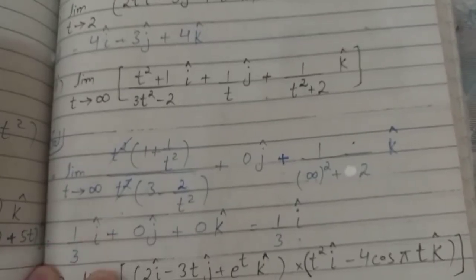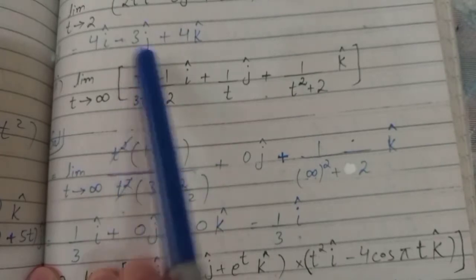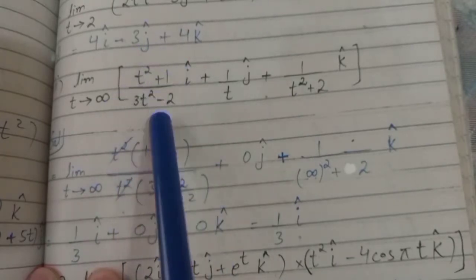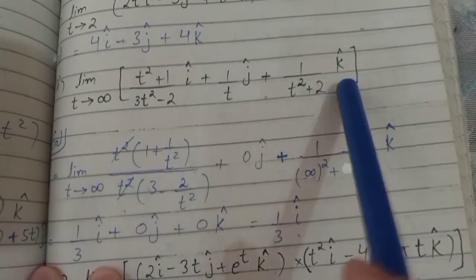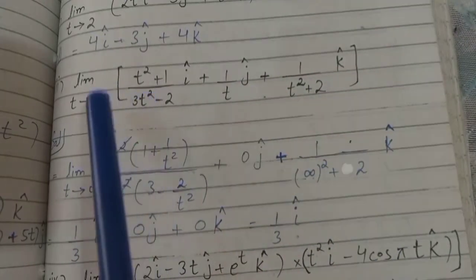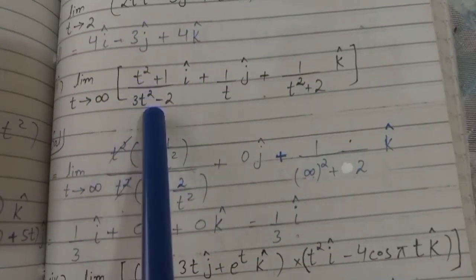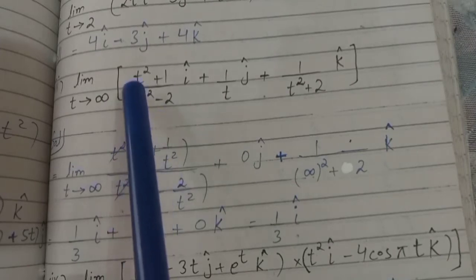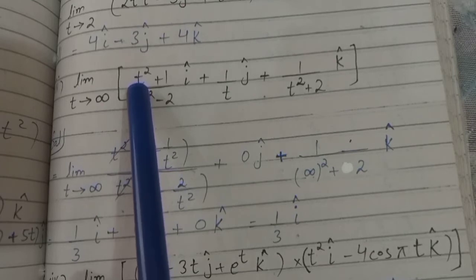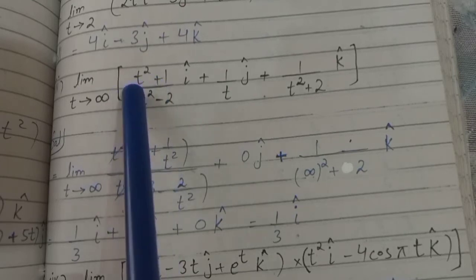Now we come to the third part. We have to find the limit of this vector function: t squared plus 1 divided by 3t squared minus 2 i plus 1 over t j plus 1 over t squared plus 2 k, as t approaches infinity. We can write limit with each individual component. If we find the limit of the first individual component, if we directly put t equal infinity, then what will we get? We will check it.